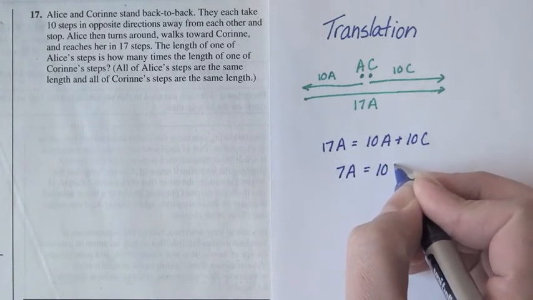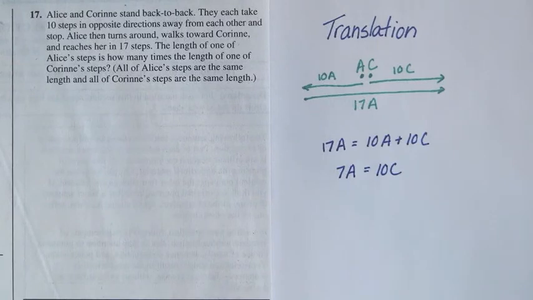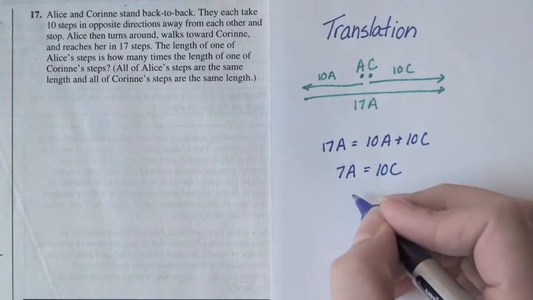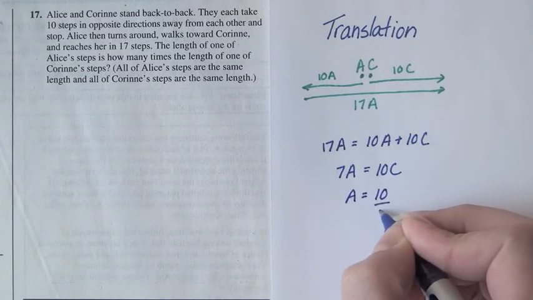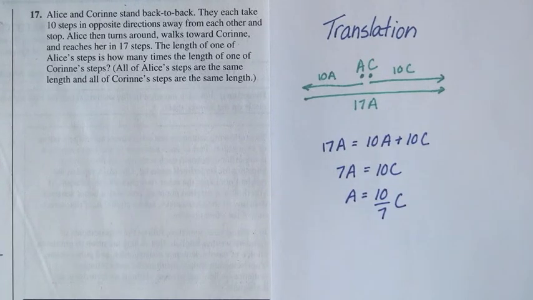to 10 Corinne steps. The question asks, the length of one of Alice's steps is how many times the length of one of Corinne's steps? So we want to get Alice's steps in terms of Corinne's steps, meaning we want the A by itself. So let's divide both sides by 7 and get A equals 10 over 7 C.